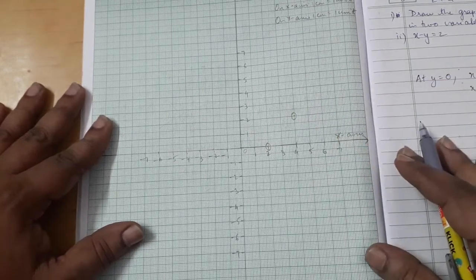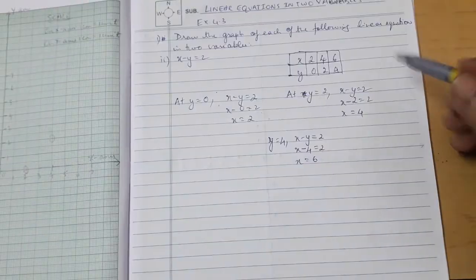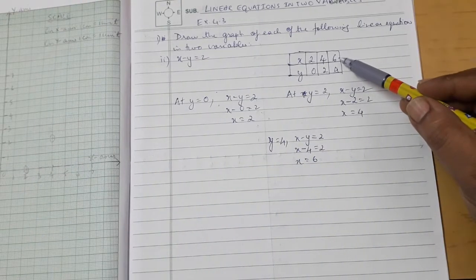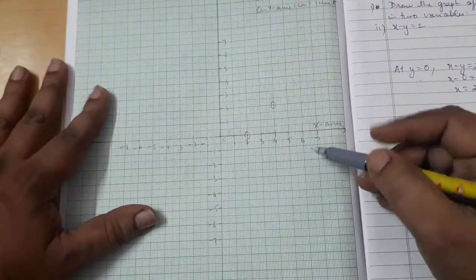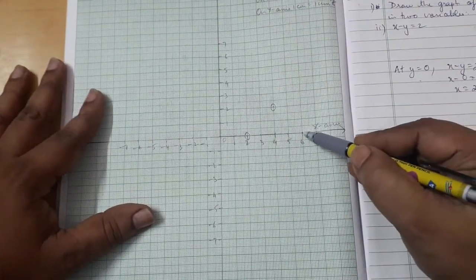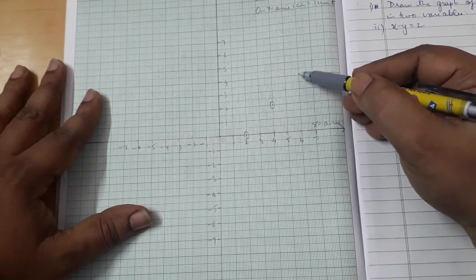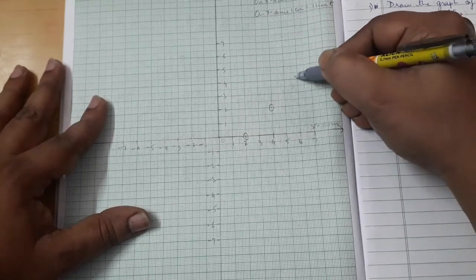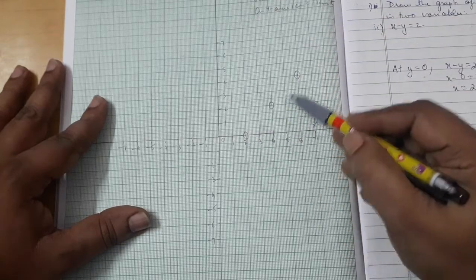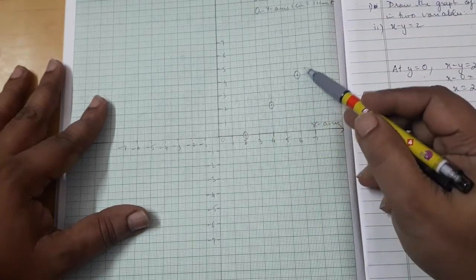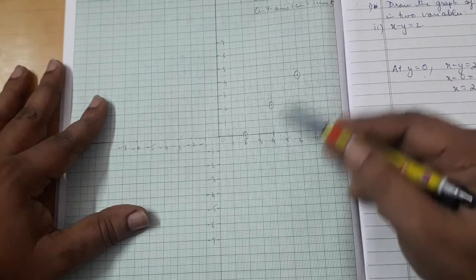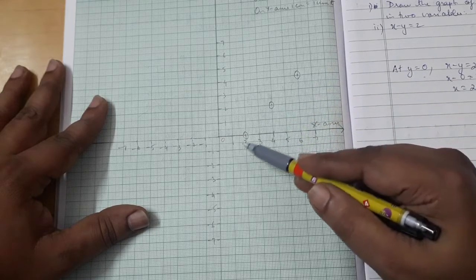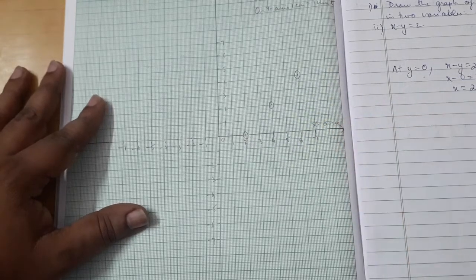Once again we have to get a straight line. When x is 6, y is 4. So it will be out here. Now that we have got 3 points, we need to draw a straight line passing through those 3 points.